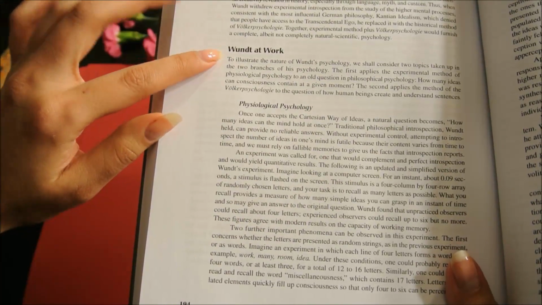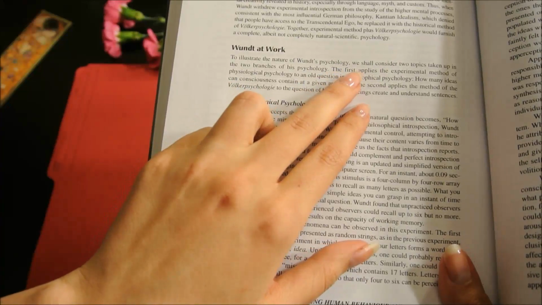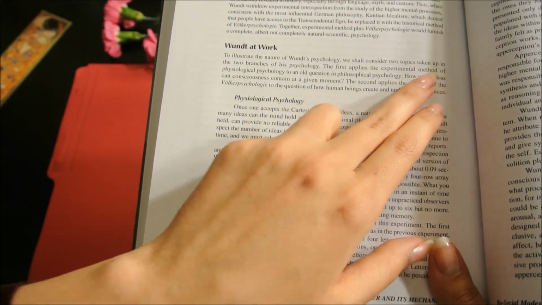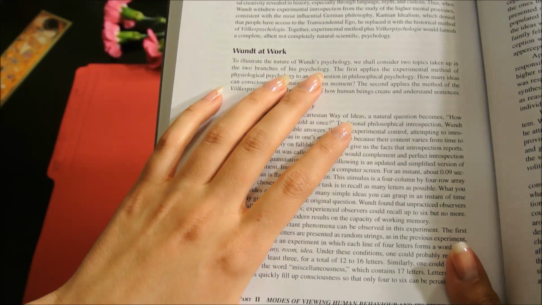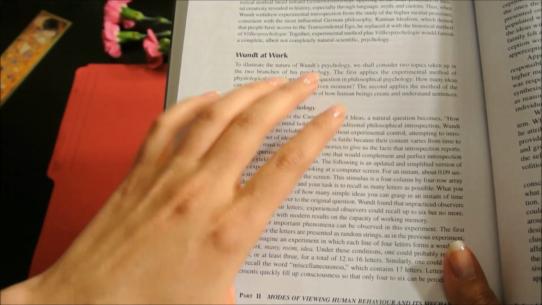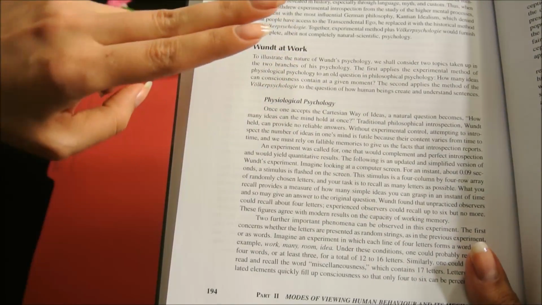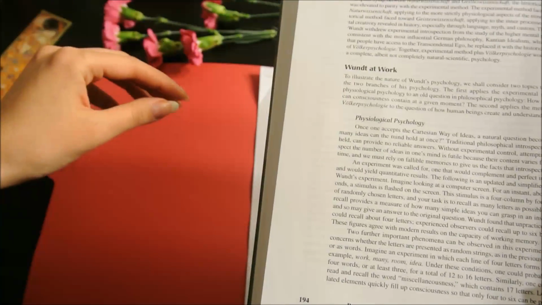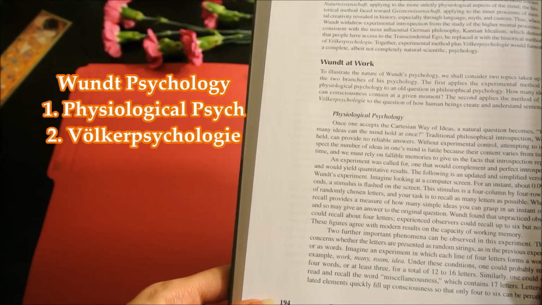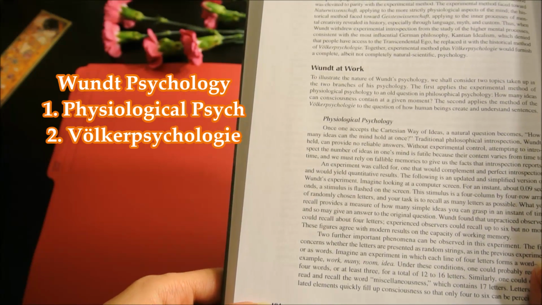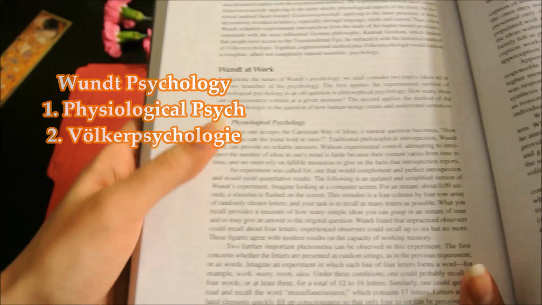Wound at work. To illustrate the nature of wound psychology, we shall consider two topics taken up in the two branches of his psychology. Right away, I see that something's gonna be important. Wound psychology, I'm gonna write it in my notes as wound psychology, and then I'm gonna divide it into two branches. Now, what are these two branches?